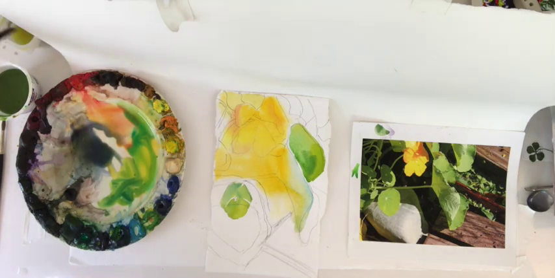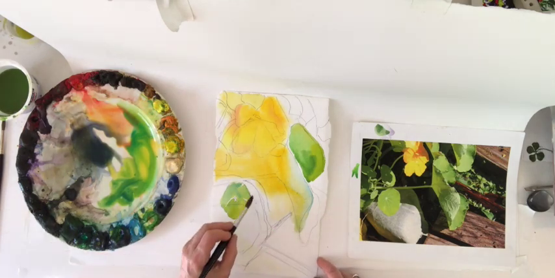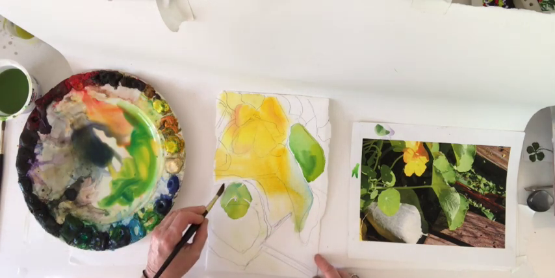Okay, so I want to lay in the beginnings of the color on this rock, and I feel I can bring these grays all the way into the earth down here. I'm just going to leave a little smidge of dry paper between these things that are wet.